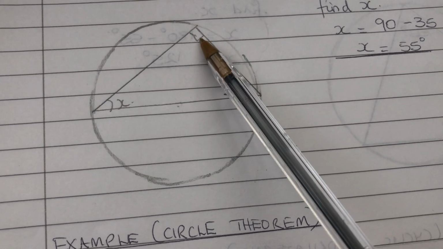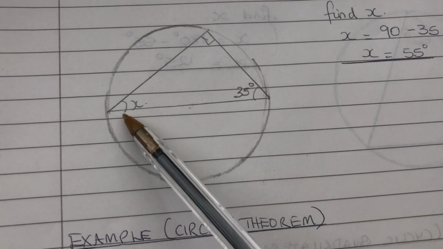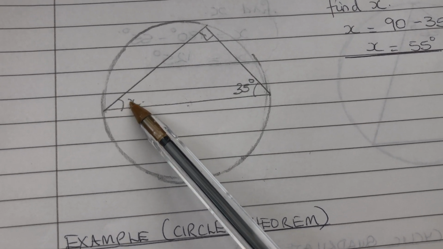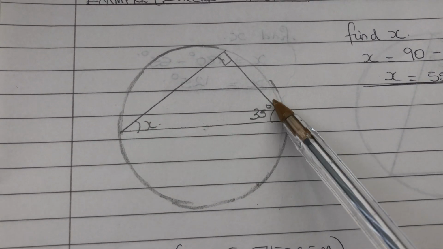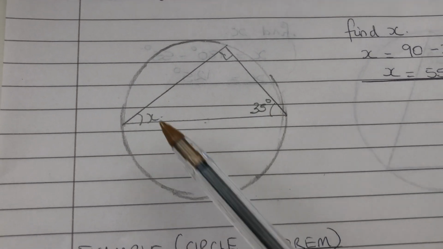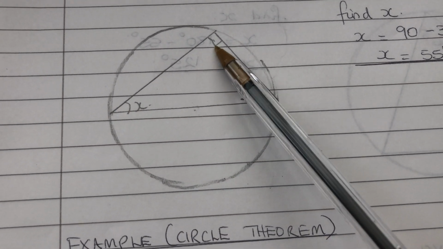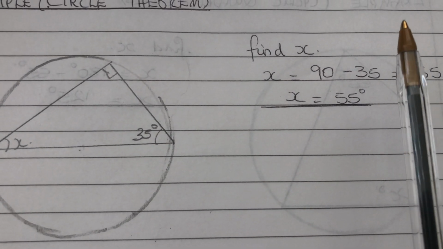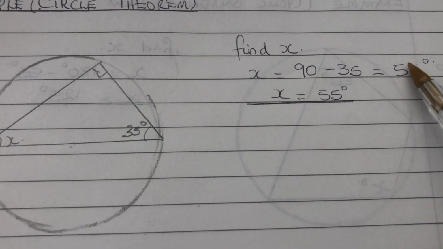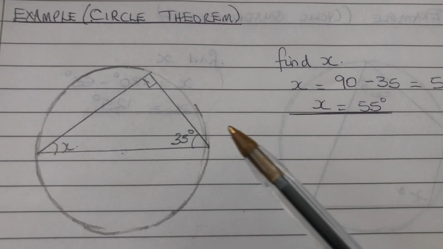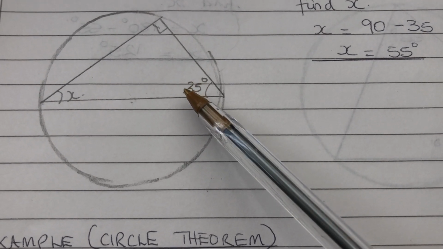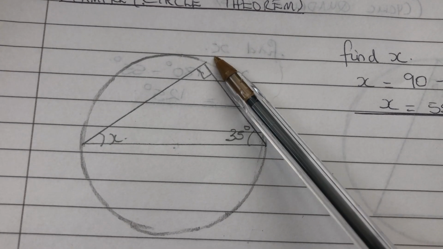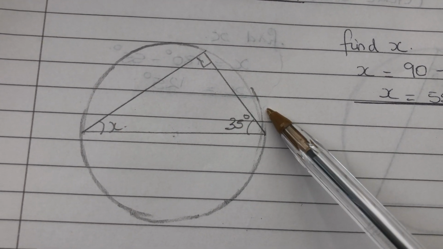Okay, so if this is 90, then for these three angles to add up to 180, we should take 90 and 35 degrees from 180, and whatever we get is x. For the whole thing, three angles to add up to 180. Okay, so 90 minus 35 is 55 degrees. So x is 55. Okay, so you can see this is 3 points on the circumference.